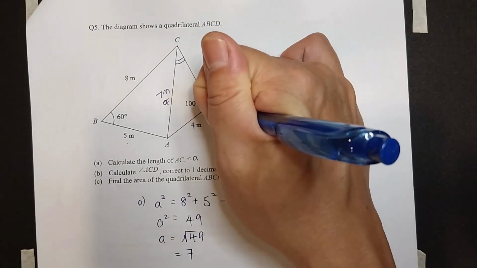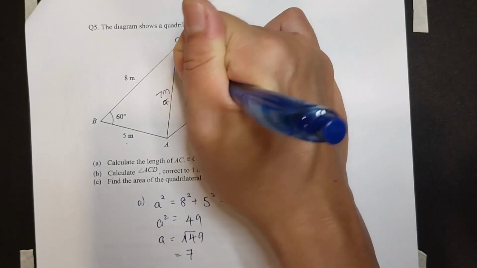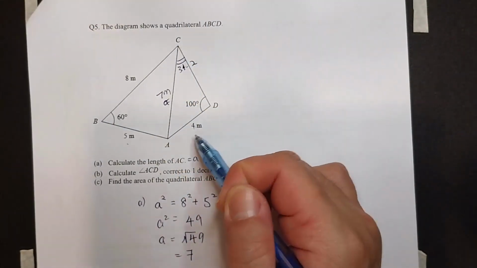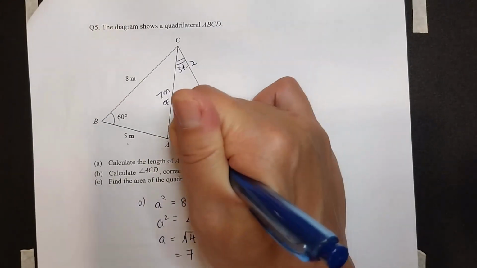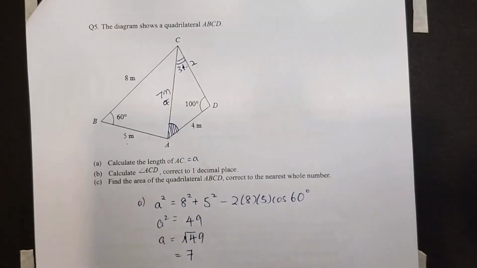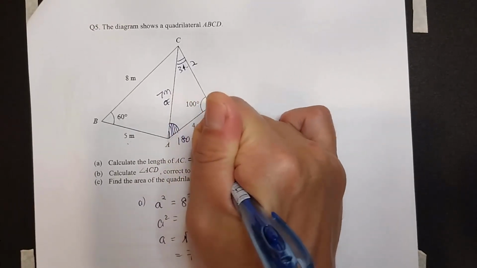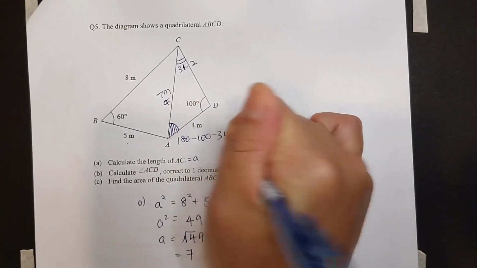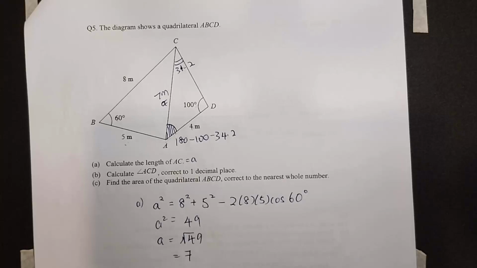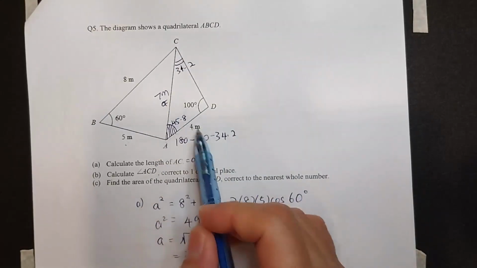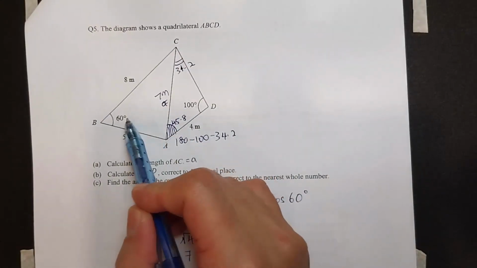So this is 100. This is 34.2. I have length AC and the length AD. So I must have this included angle. To get this included angle, I use 180 minus 100 minus 34.2. And this angle will be 45.8.